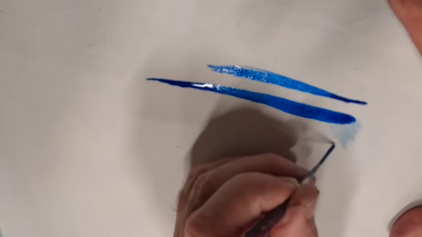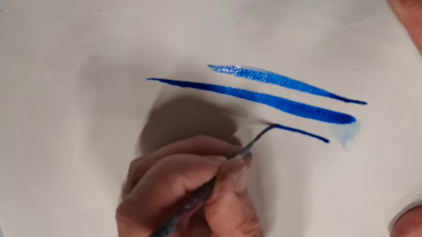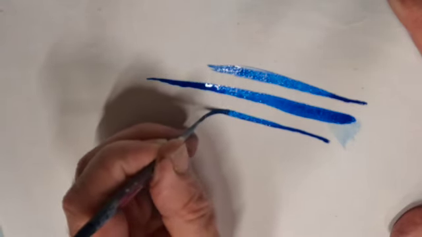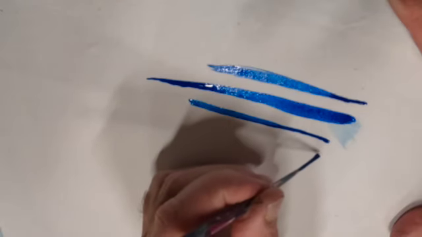Just hold that. We'll just pull along and push down. So that's a fully loaded brush. So it's, and then we're going to push down.